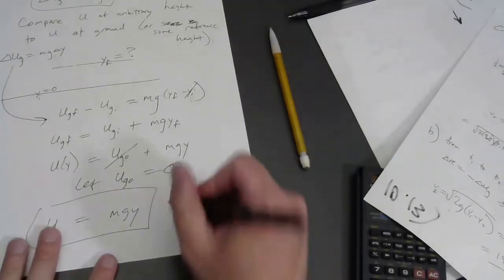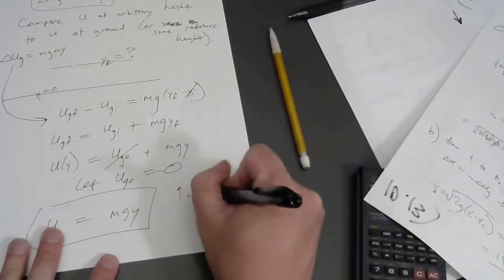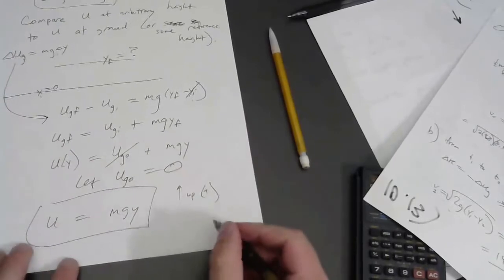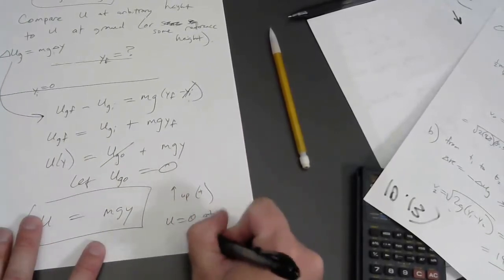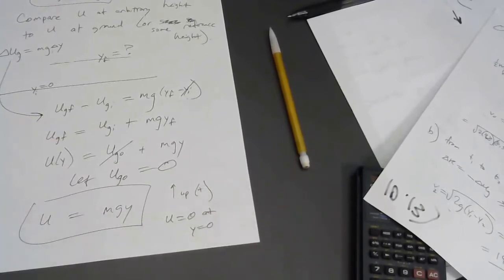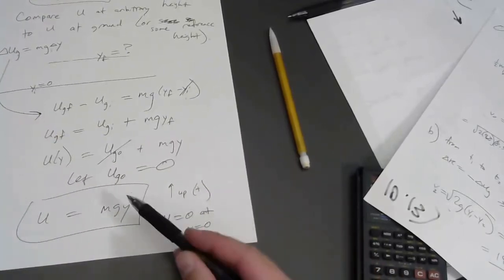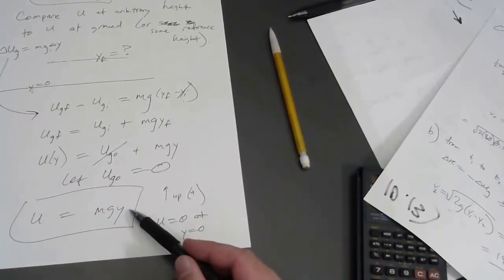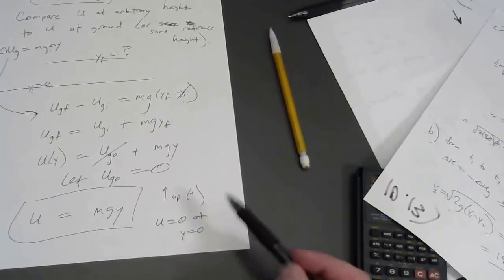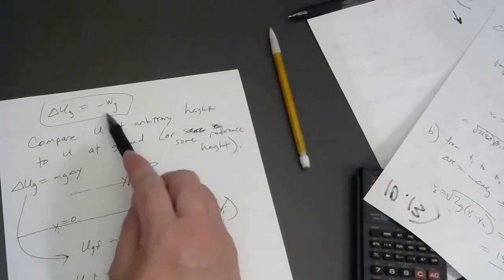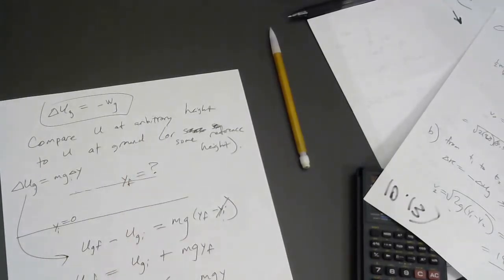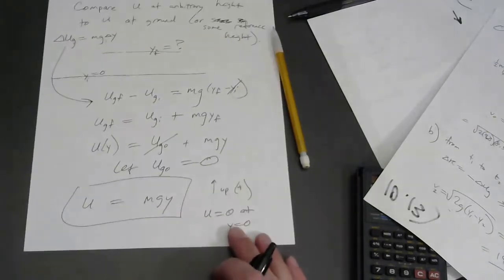So this equation only works if up is positive and if U equals 0 at the reference height. These two have to be true if you're going to use this formula. If you're not making these assumptions, then you might have to go all the way back to this starting point. So those are some subtleties that most books tend to gloss over. They just kind of set this up once and then run with it.